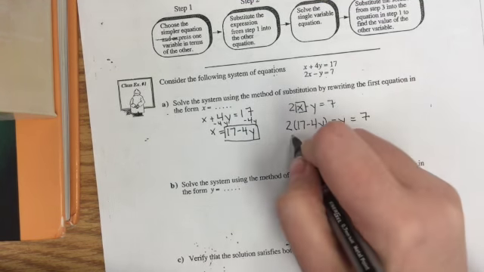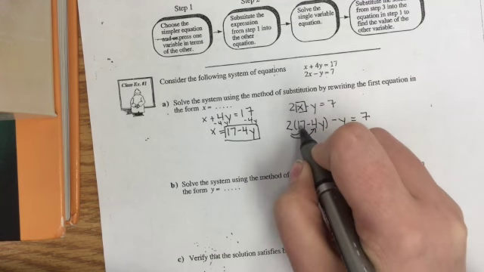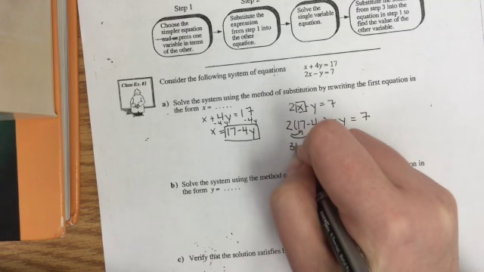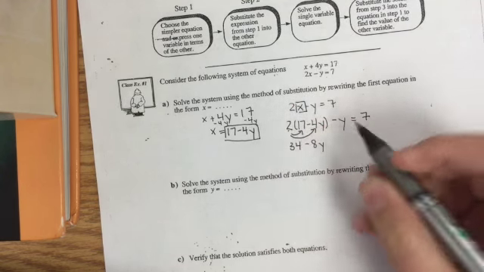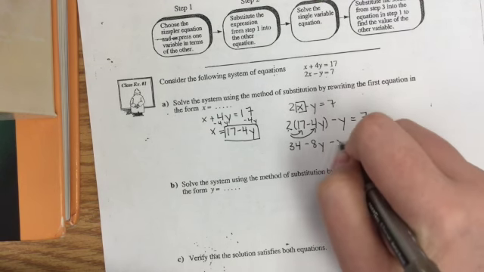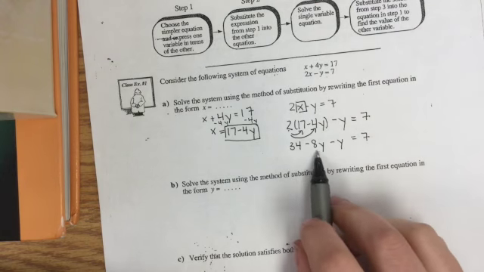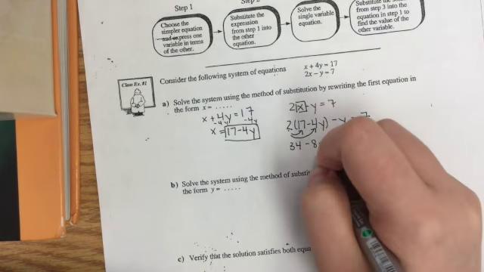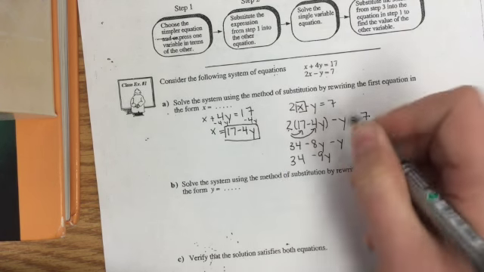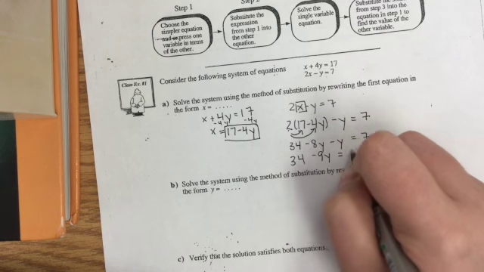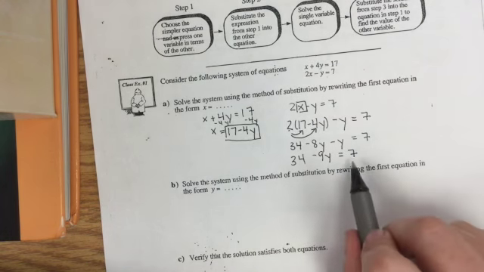So first step I'm going to do, by order of operations, is brackets. So I'm going to go 2 times 17, that's 34. 2 times negative 4y, that's negative 8y. Minus y outside the brackets, that's equal to 7. I'm going to add my like terms. Negative 8y and negative 1y make a negative 9y. I'm going to leave the 34 for a second. 34 minus 9y equals 7.